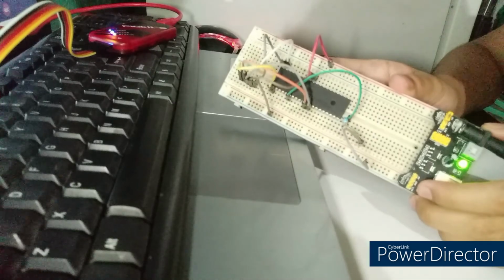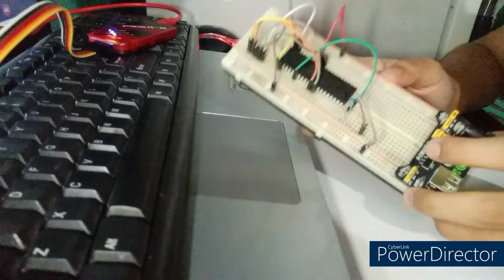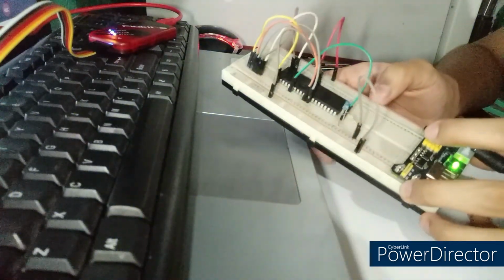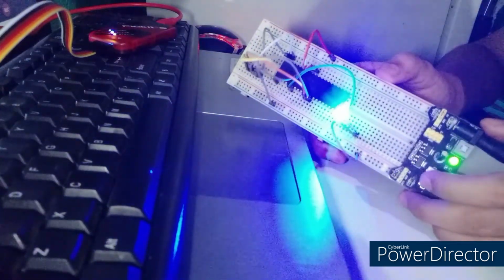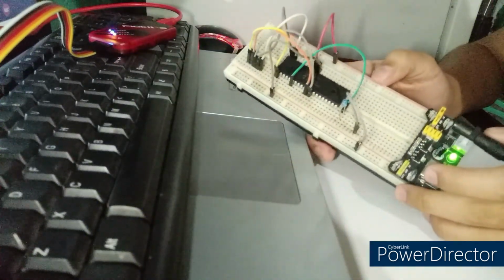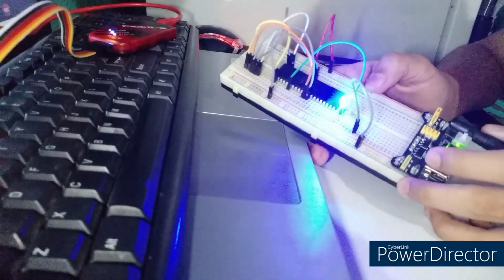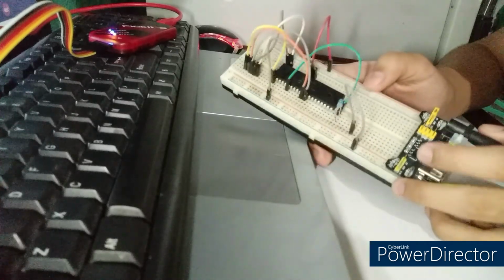So that's our experiment number 1, which enables us to let and control our LED for the time duration of their function by turning on and off or by blinking.